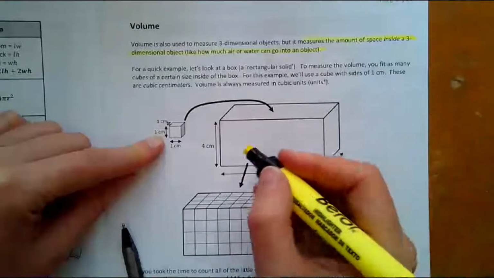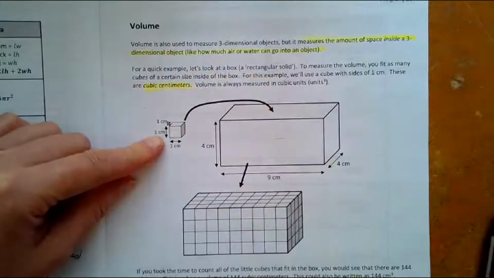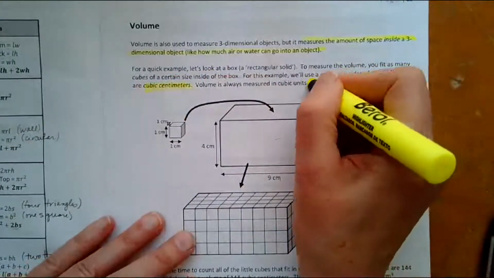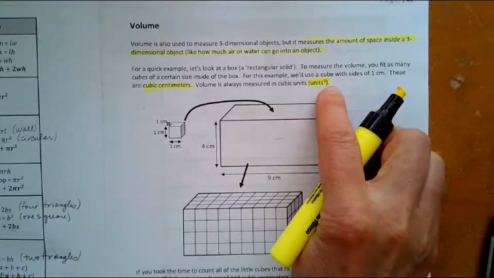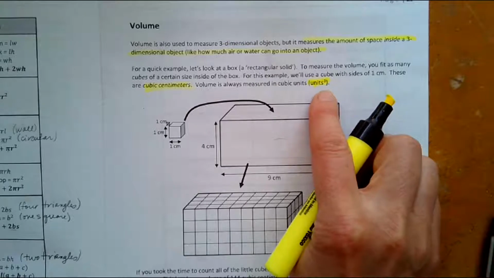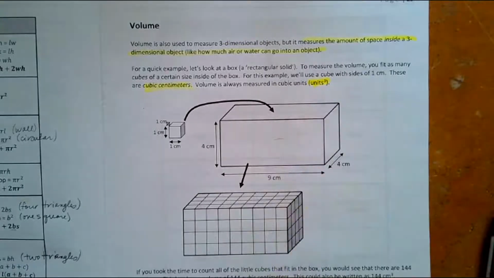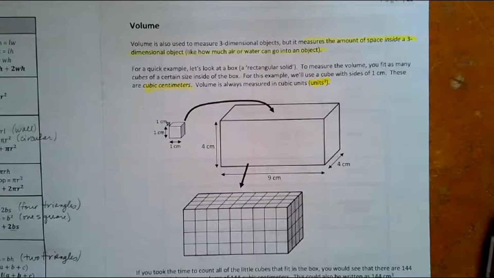Now we're measuring in 3 dimensions, so we're going to be using cubic centimeters. So our exponent will have a little 3. This is the only measurement that will be in cubic units. Area and surface area are always units squared. Volume will be units to the power 3, which is also referred to as units cubed.